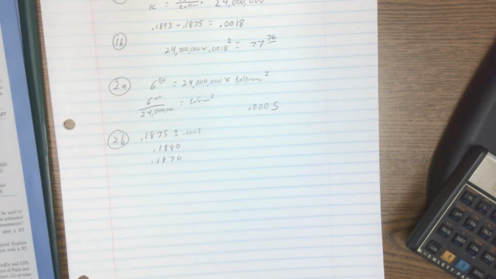All right. Well, that's it for that question. And so that's the Taguchi loss function. Not going to see a whole lot on your test on that.